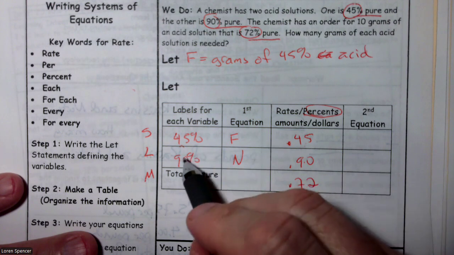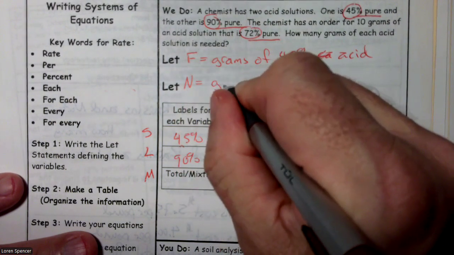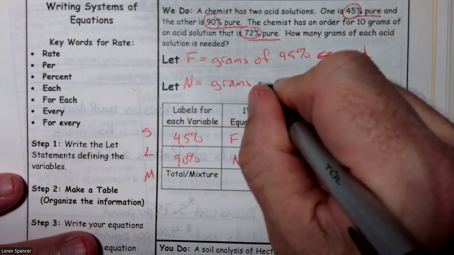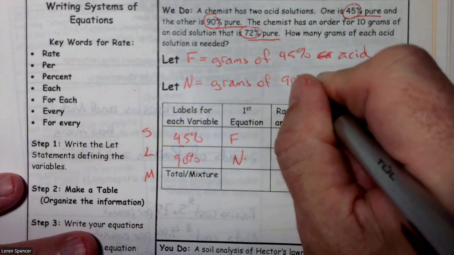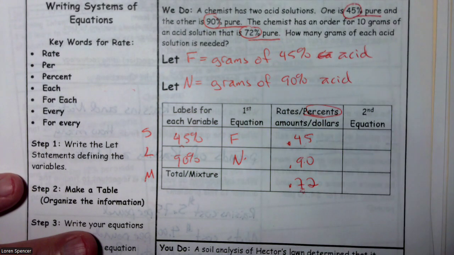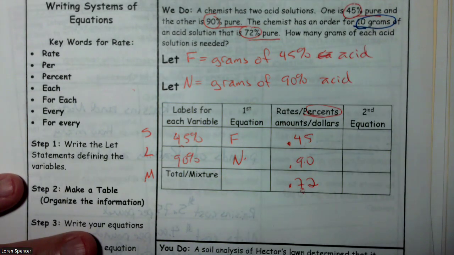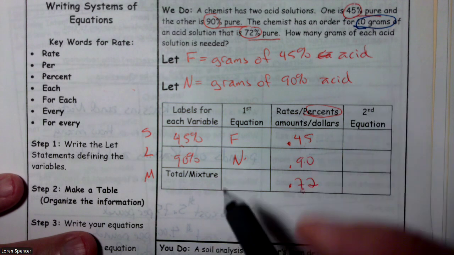And here we have 90, which starts with an N. So let N equal grams of 90% acid. And we have one other number, and it happens to be the total number of grams. All right, totals go here.